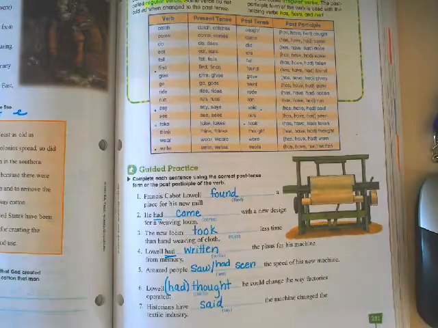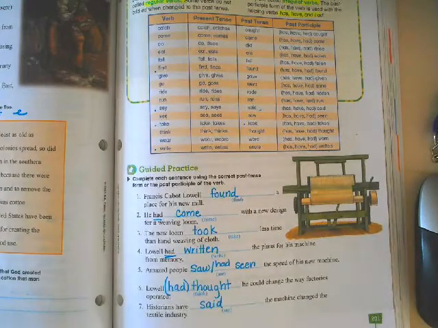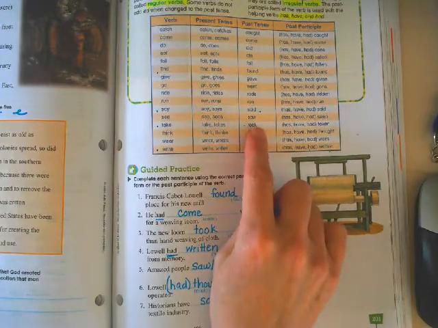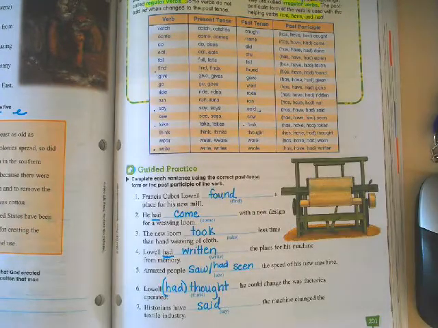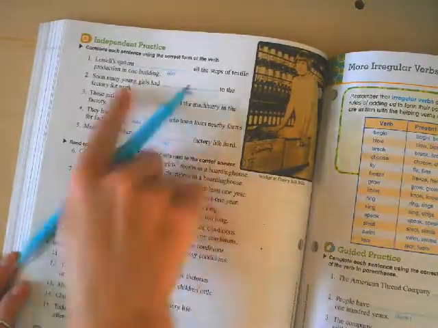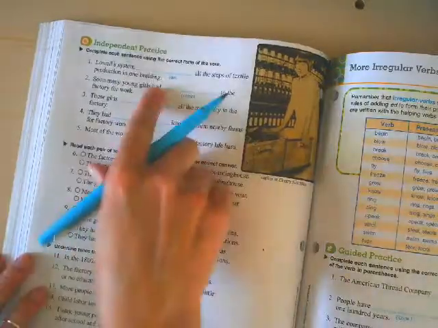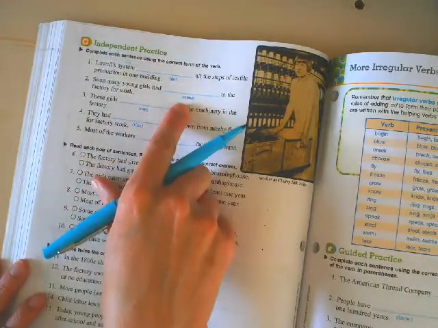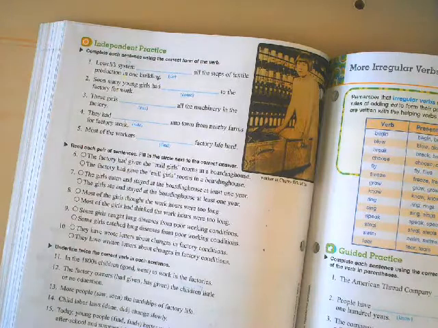So that is basically what today's lesson is all about with irregular verbs. You're going to want to go back and reflect on this chart for your independent practice, and I will go over that with you real quick. So for independent practice, it's the same as what we just did in the guided practice, where you're going to look back at that chart, find the past tense of these verbs, and then you may or may not have to add the past participle word to go with that form of the verb.